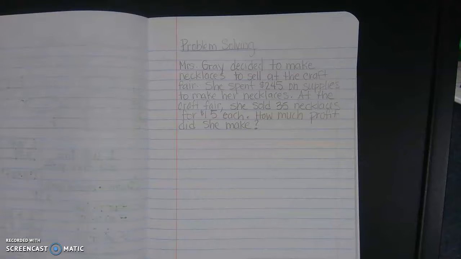This is your new problem, your second problem this week, and it says Mrs. Gray decided to make necklaces to sell at the craft fair. She spent $245 on supplies to make her necklaces. At the craft fair, she sold 35 necklaces for $15 each. How much profit did she make?